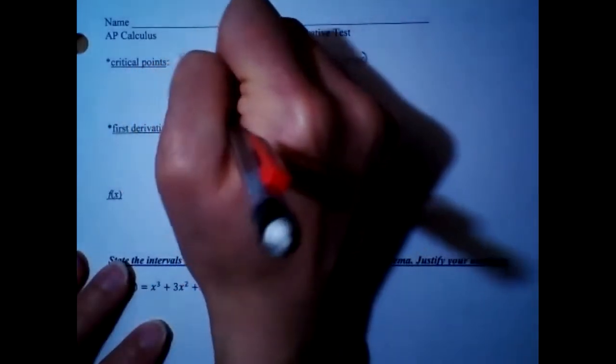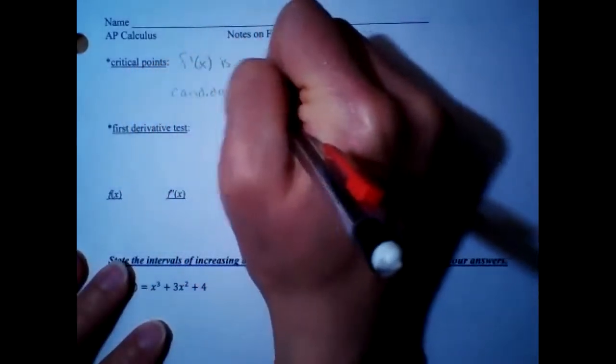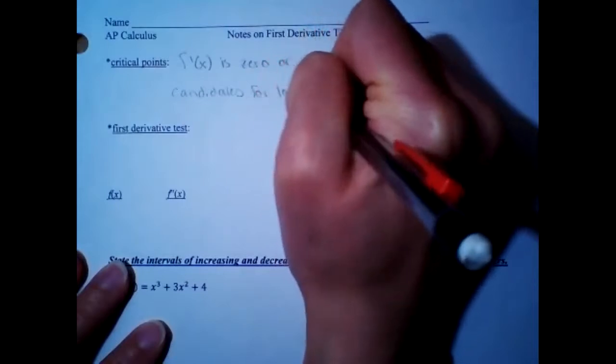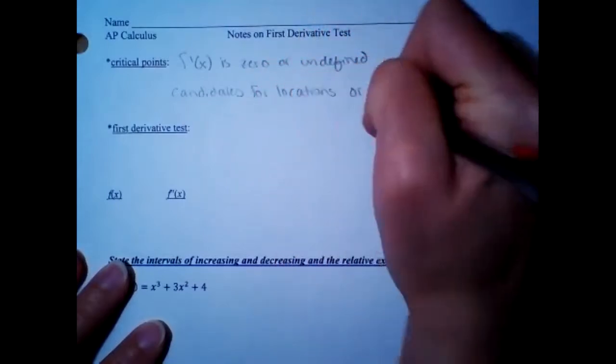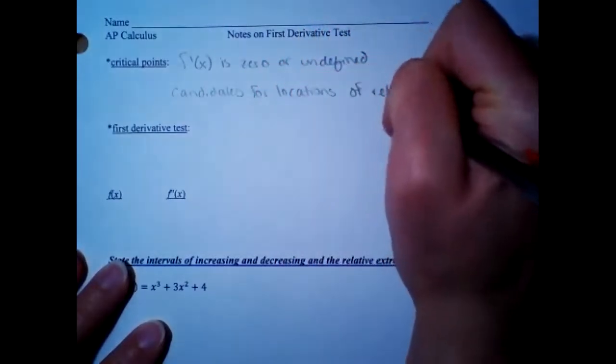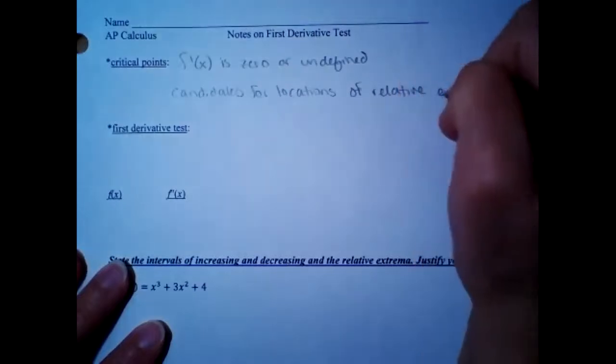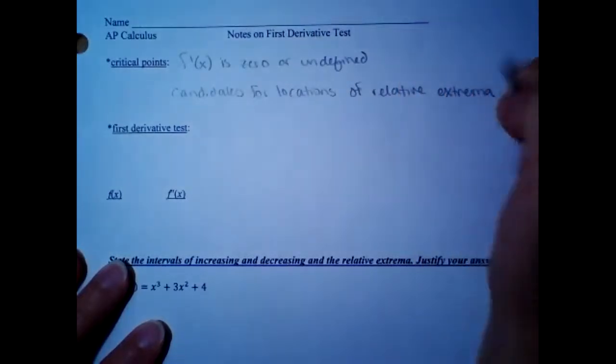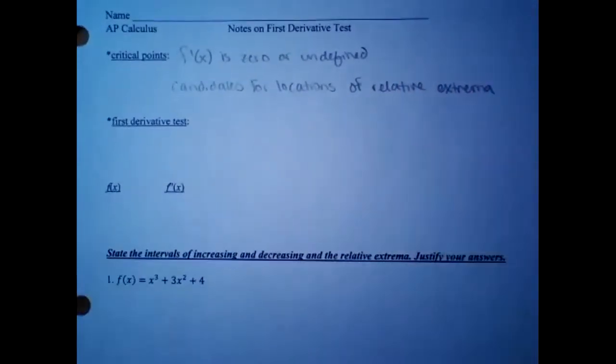And so those are the candidates for locations of relative extrema. And that just means relative maximums and minimums. So they're candidates. That means they could be the locations of relative maximums or minimums, or maybe not. They're just the candidates for those.